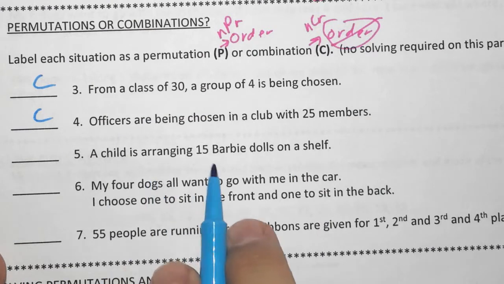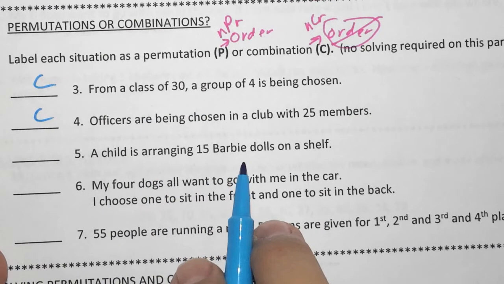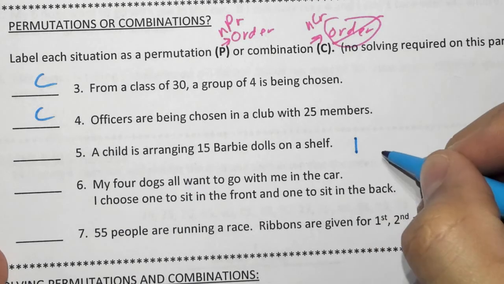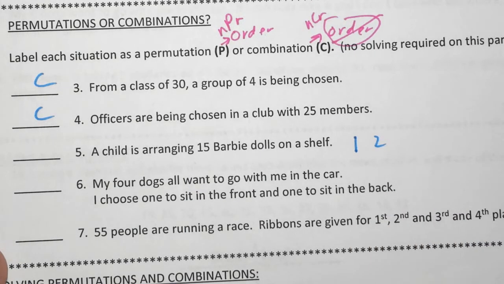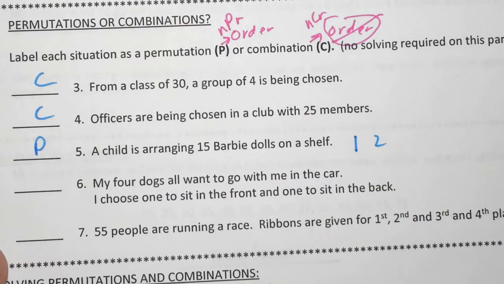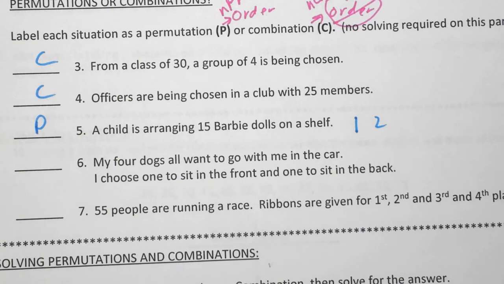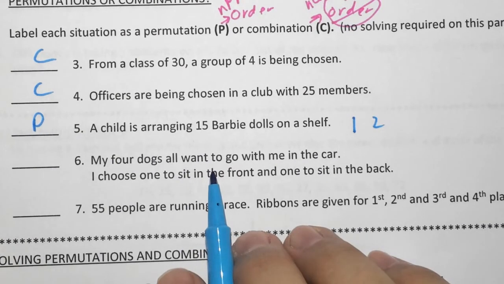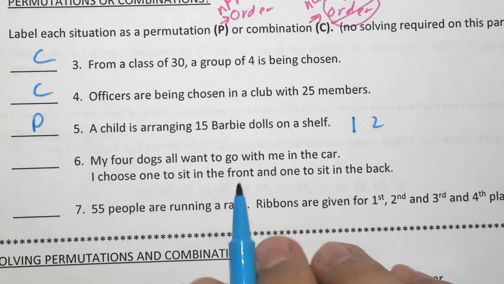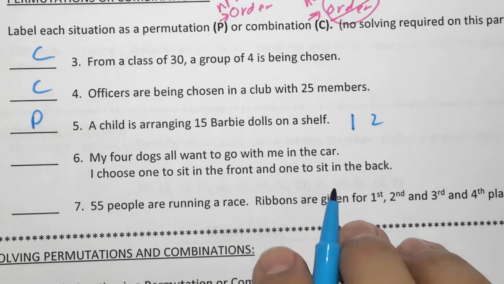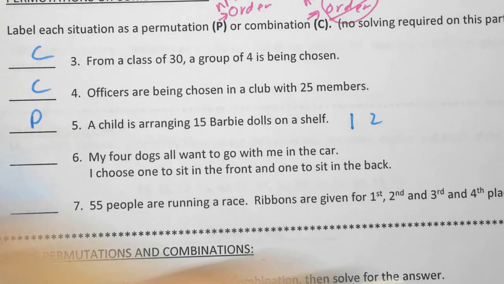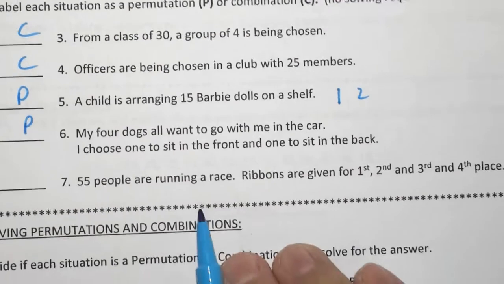A child is arranging Barbie dolls on a shelf. That's a permutation because the first one's here, second one's here, something like that. We have an order to them, so that would be a permutation. My 4 dogs all want to go with me in the car. I choose one to sit in the front, one in the back. So the order definitely matters with this. One to sit in the front, one to sit in the back. That makes a difference. That's a permutation.